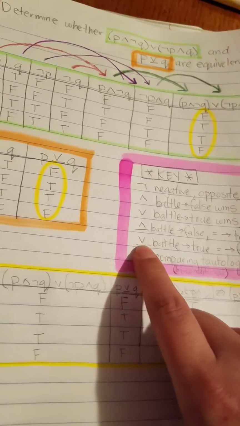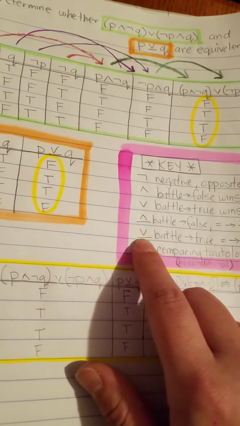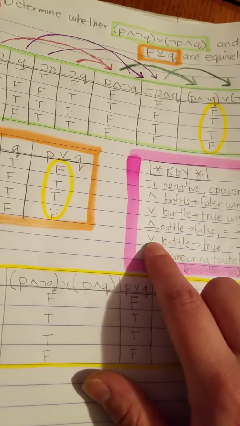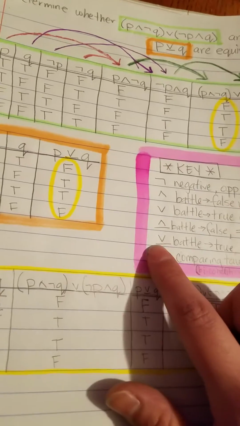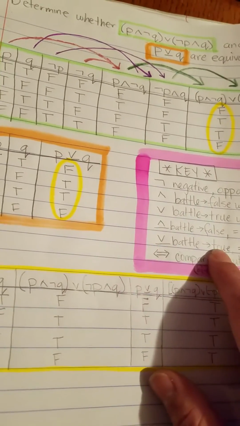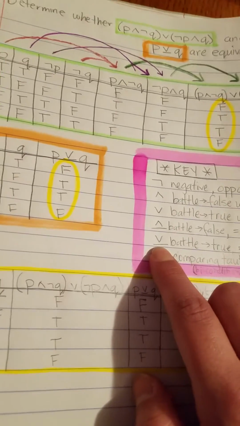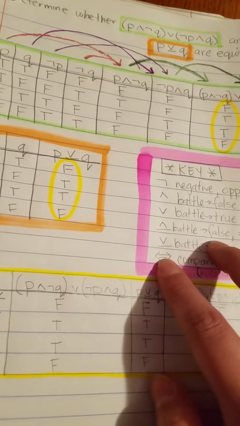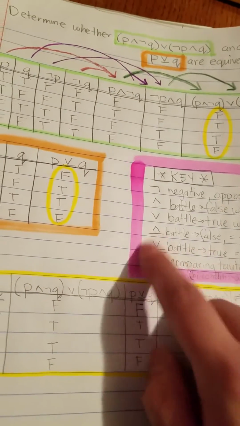I don't know if that makes sense, but the same thing here, it's pointing down. So if there's a discrepancy, if there's a battle between them, that one's true and one's false, it's going to equal true. But if there's no discrepancy, if they're equal, it's going to equal false. Regardless if they're two T's, it's still going to be false for this symbol.